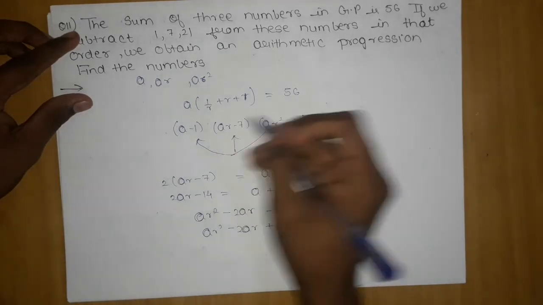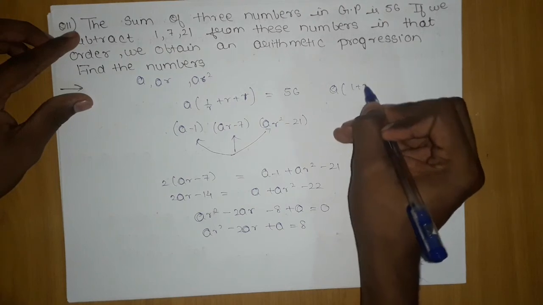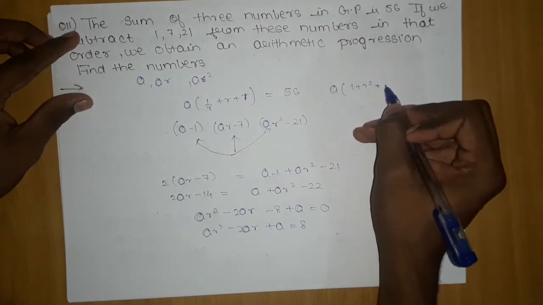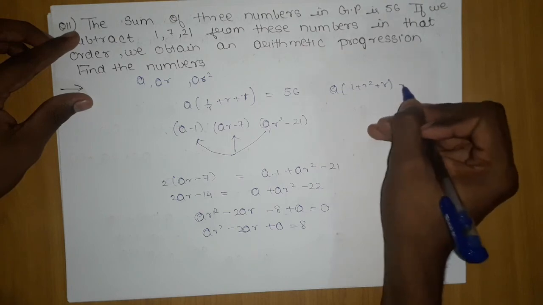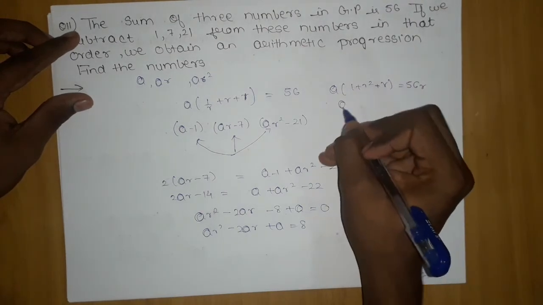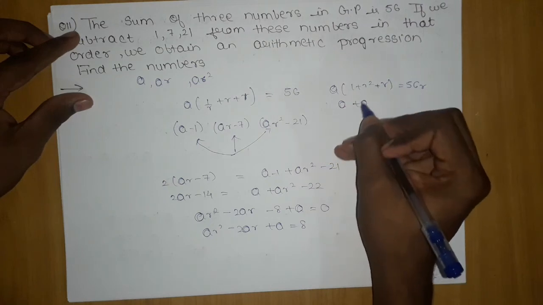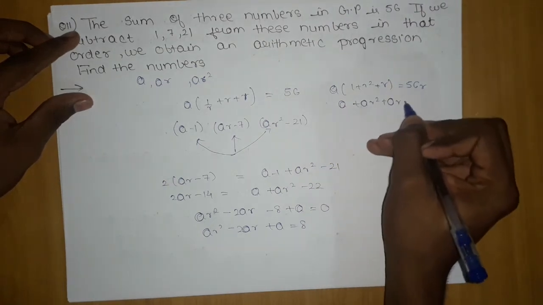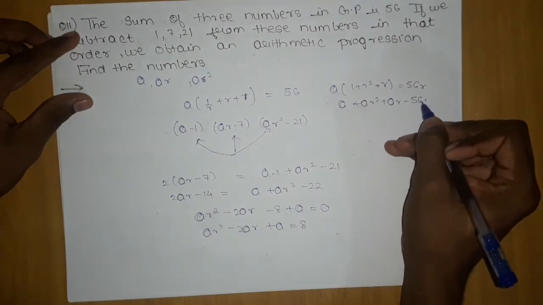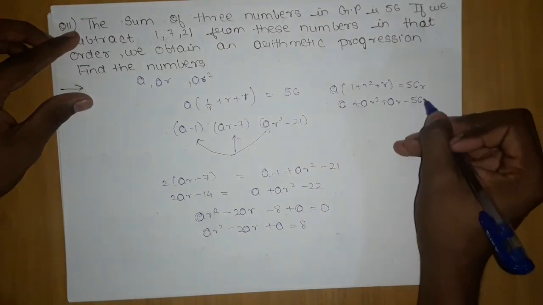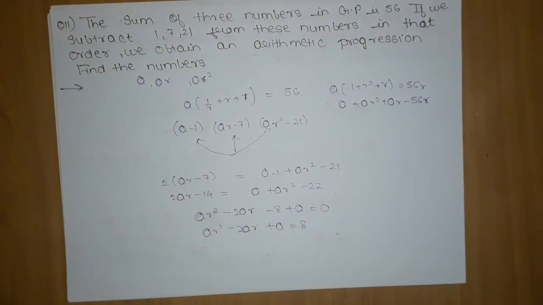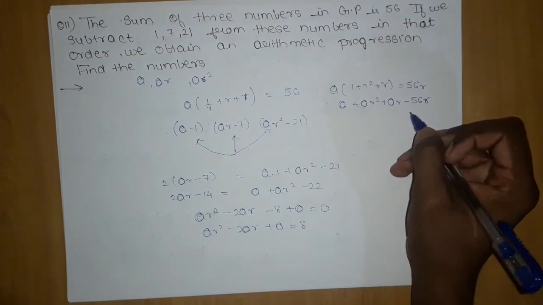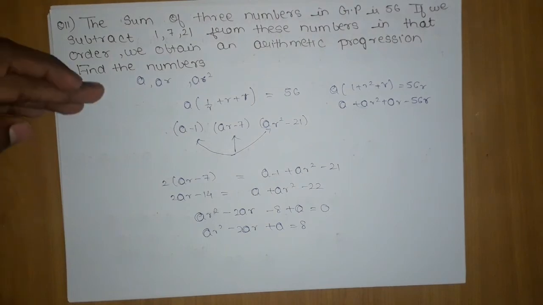Now let's simplify this. a into 1 plus r square plus r is equal to 56r. So what we have, a plus ar square plus ar minus 56r.